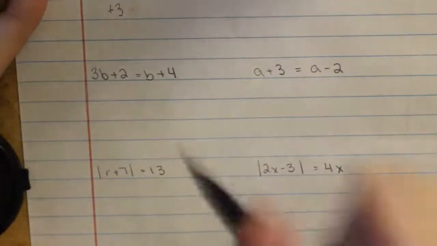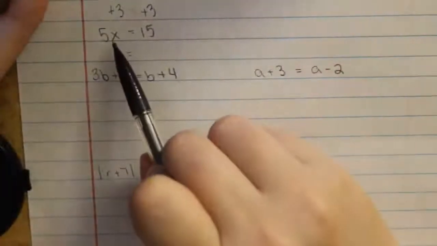Oh, don't put my equal sign yet. See, I'm already jumping the gun. I have 5x equals 15. So x is going to equal 5 times what? 5 times 3 is 15, or 15 divided by 5 gives me 3.